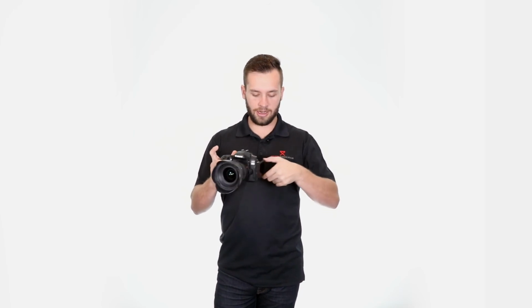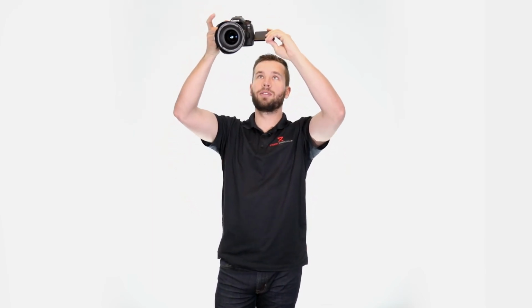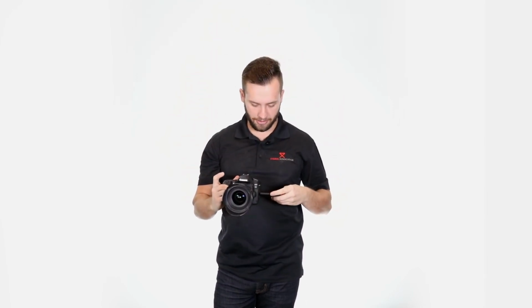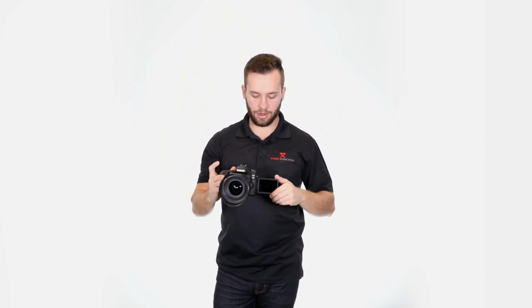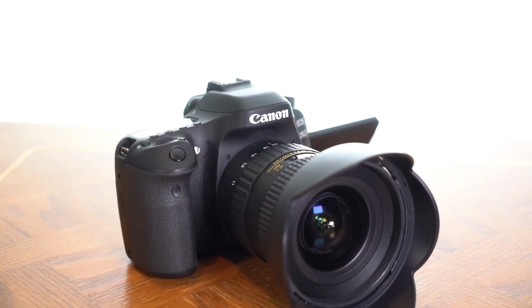It has a fully articulating screen, so you can position it however you like. So if you're filming and the camera's up above you, you can look up at it. Same thing if you're looking down at it, or if you want to do kind of the selfie camera sort of thing. It shoots 1080 at 60, which is great.